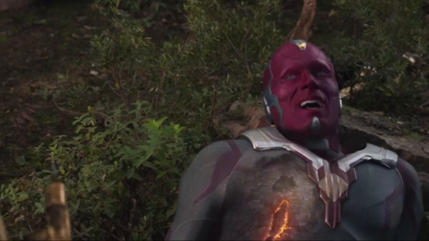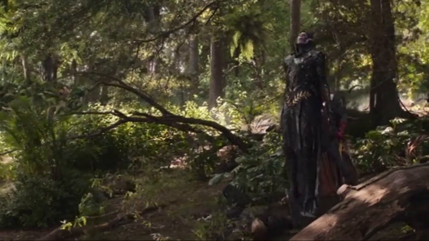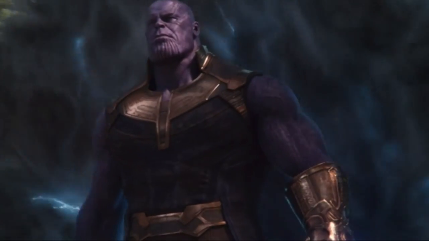Shuri doesn't manage to get the stone out of Vision's head before she's attacked, and Vision is almost killed, but Steve runs in and saves the day at the last minute. All seems to be going pretty well, but then Thanos shows up with all 5 other Infinity Stones.